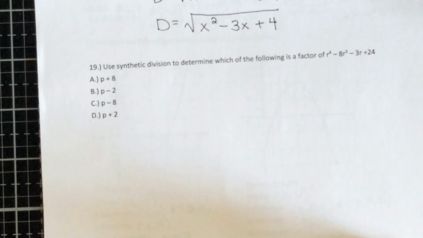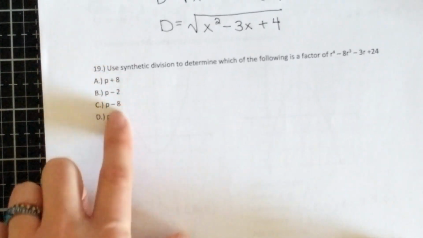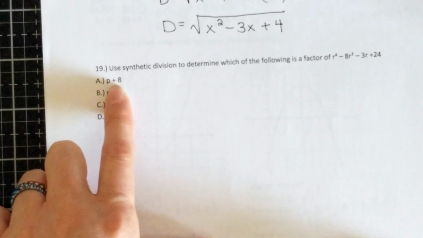Okay, use synthetic division to determine which of the following is a factor of p, well, that says r, r to the 4th power minus 8r to the 3rd power minus 3r plus 24. So what you want to do is go in order, start with the first one, and you have to change the sign.